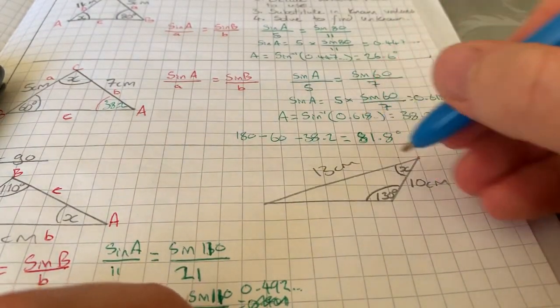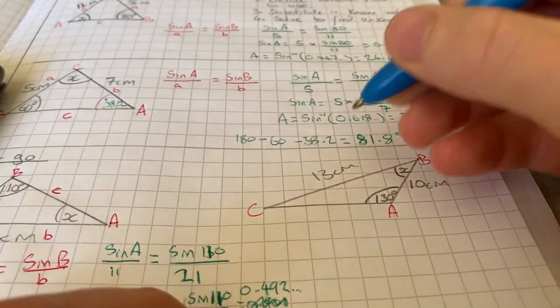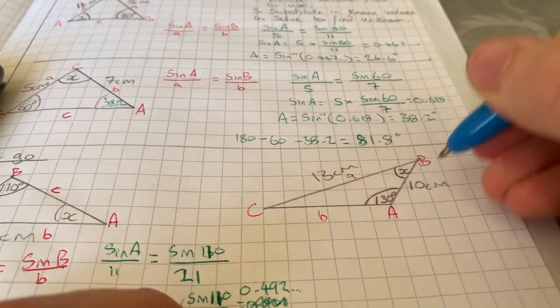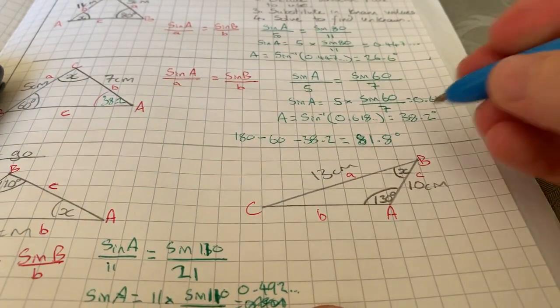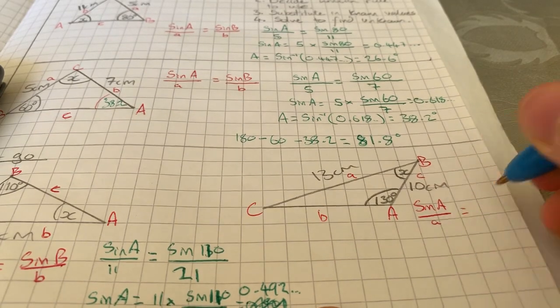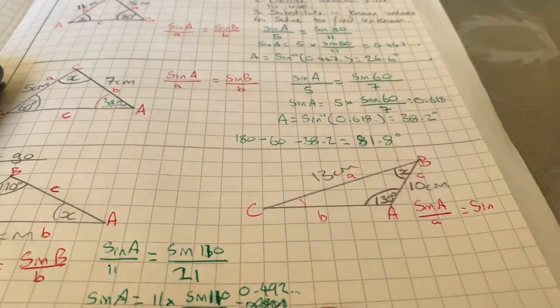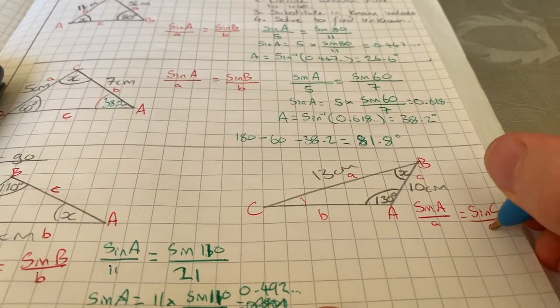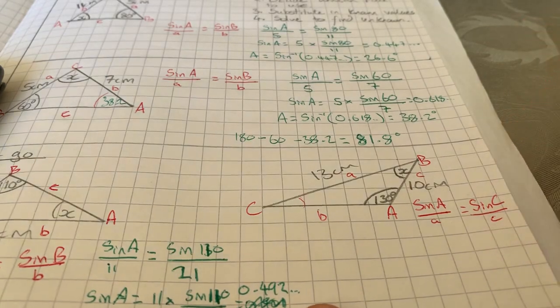So label the sides, A, B, C, A, B, C, the opposites. So once again, you're doing sine A over A equals sine. Now with this one, we've got to find that angle first. So I'll say sine C over C. Okay, I'm going to substitute in the values.